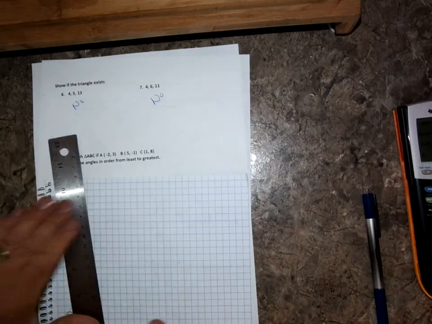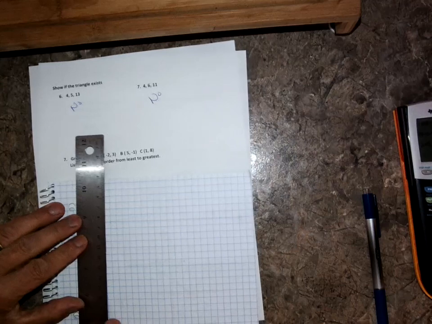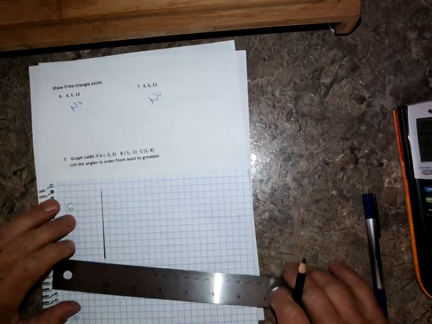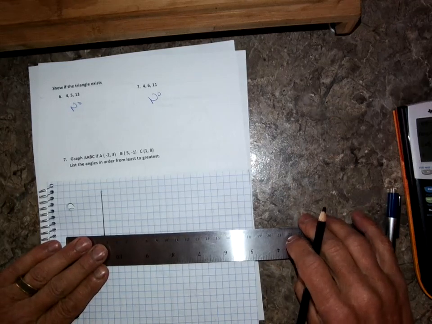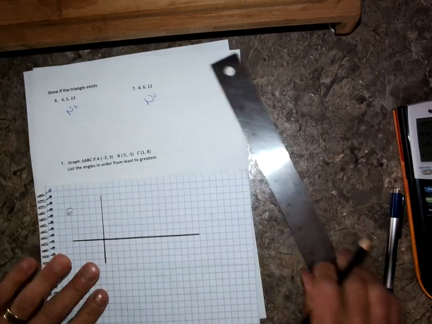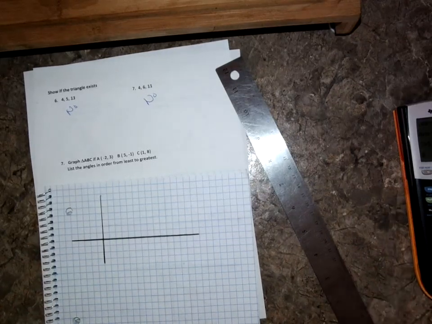Triangle ABC. So let's put this down. The good news is that we're on geometry now, and this should be the easy part of this chapter. So if we have to be in quarantine, if we have to do math all on our own, the nice thing is we're doing the easy stuff. We've already done the hard stuff.